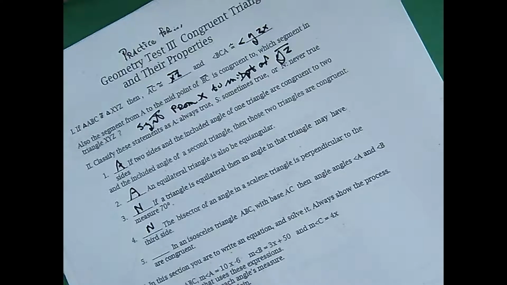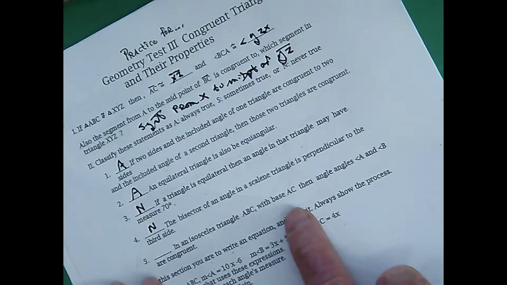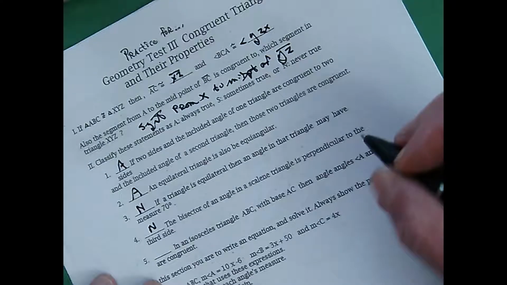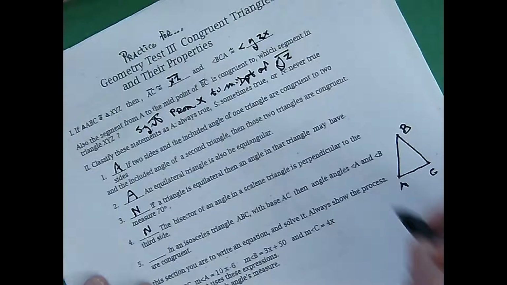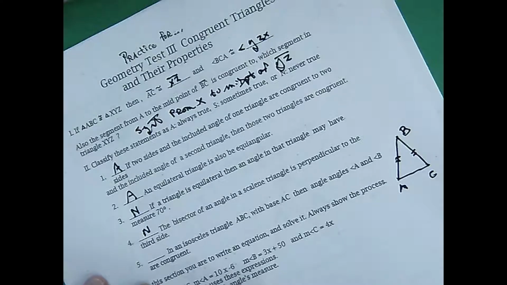In an isosceles triangle ABC with base AC, the angles A and B are congruent. Now, if the base is AC, with an isosceles triangle ABC, then which angles do we expect to be congruent? Not A and B, it would have been A and C.